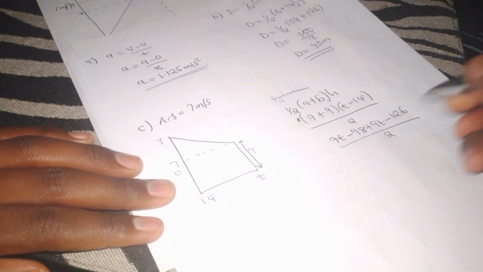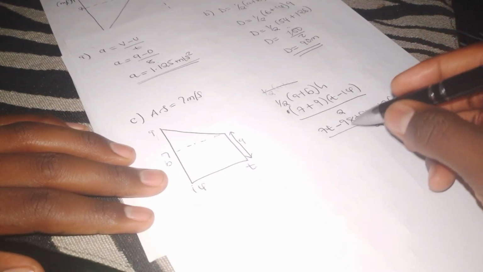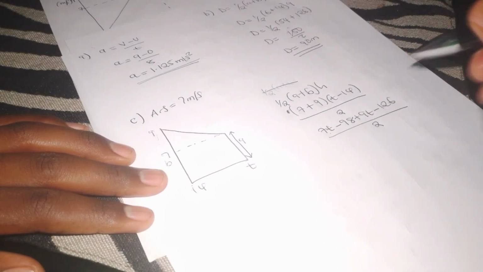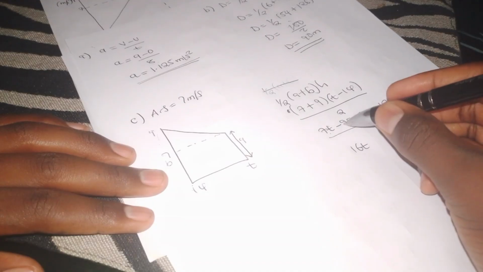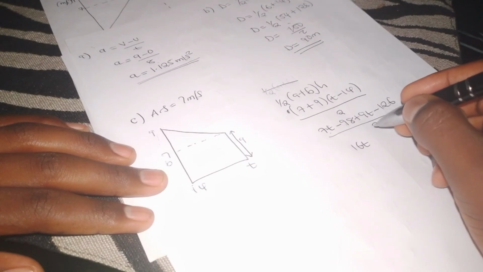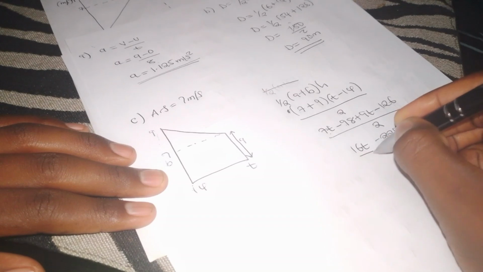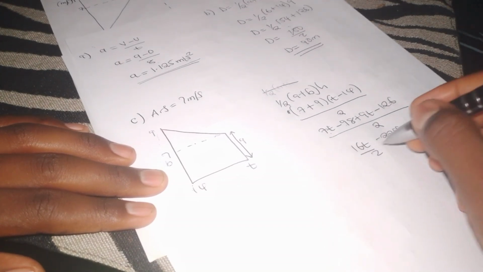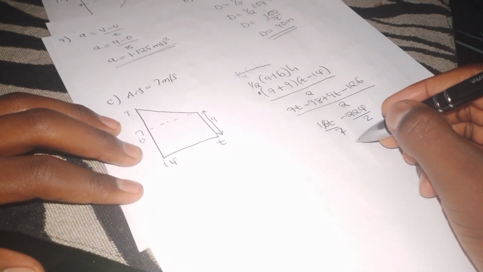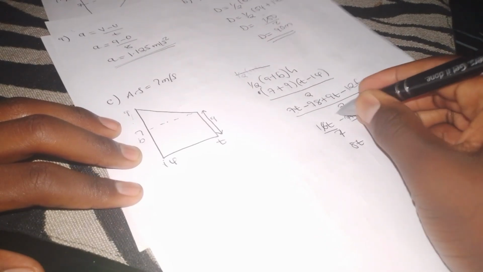Okay. Then this plus this, it's 16. So I'm going to have 16t. Then negative 98 minus 126. We are going to get negative 224, divided by 2. 2 into 16, it's 8. I'm going to get 8t. Then 2 into 224, it's 112. We're going to get minus 112.